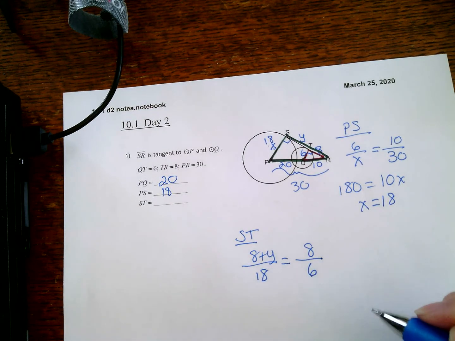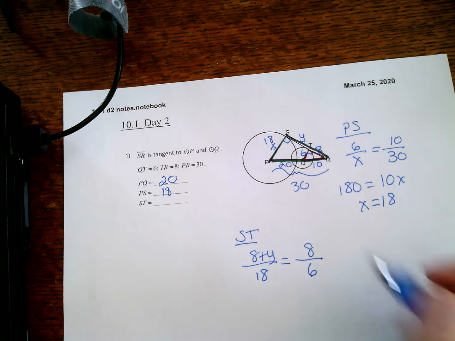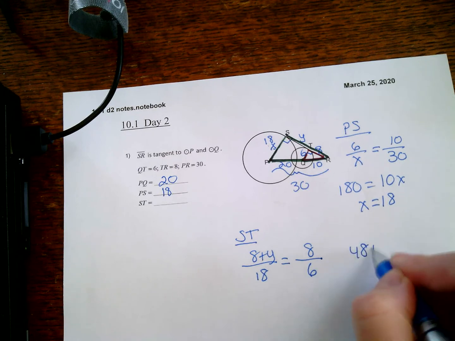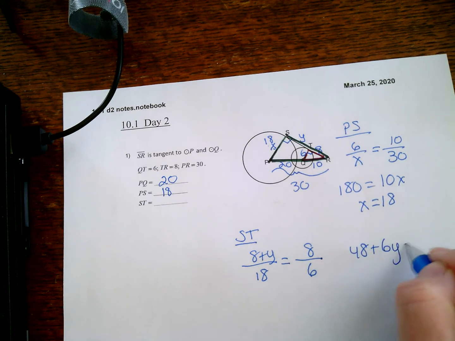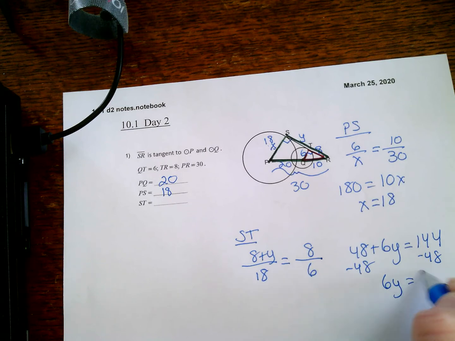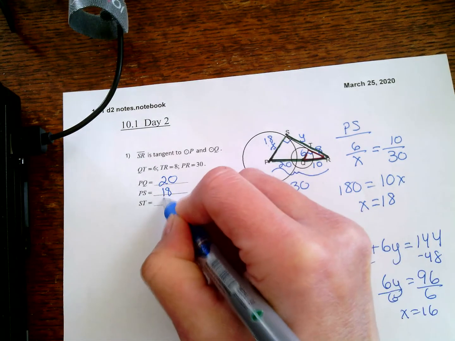Cross multiply, and I get 48 plus 6y equals 144. Isolate y by subtracting 48. I get 6y equals 96. Divide by 6. Y equals 16. And we found all the missing pieces. Let's move down to number 2.